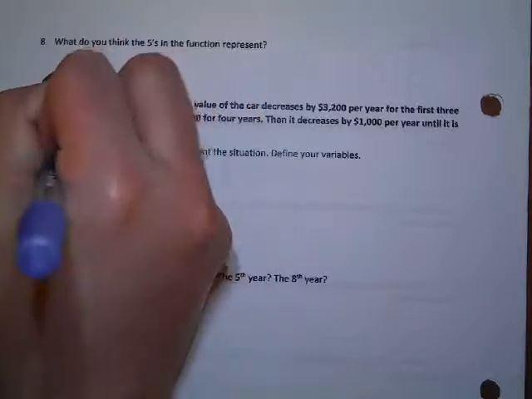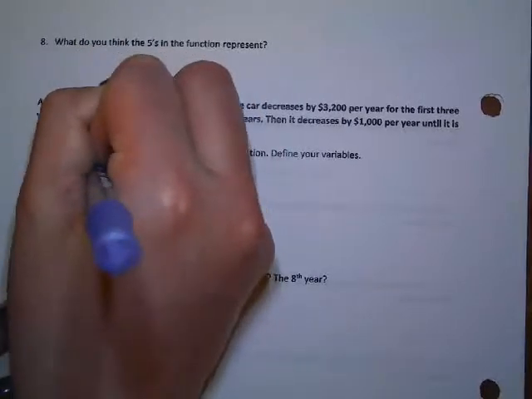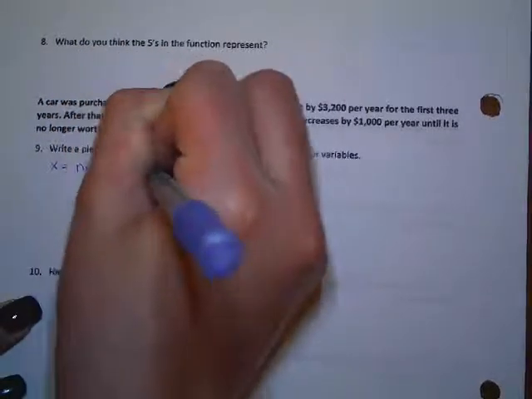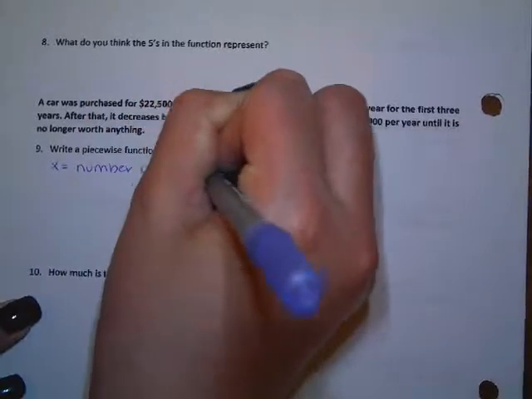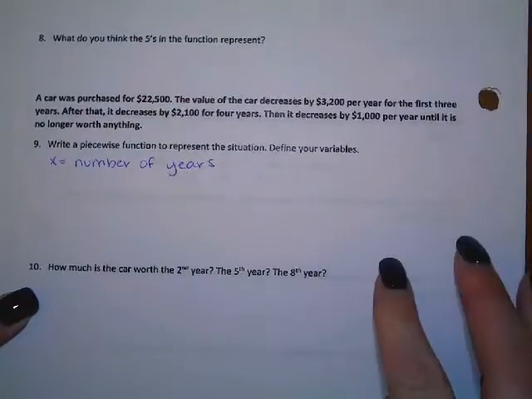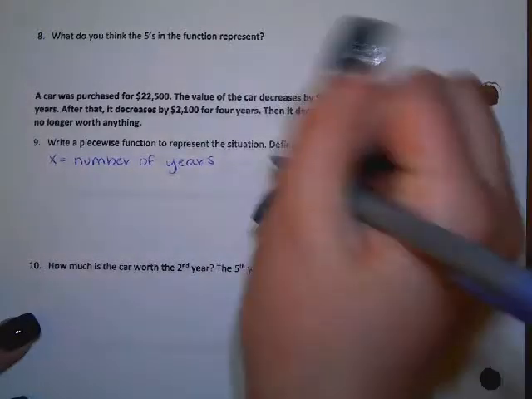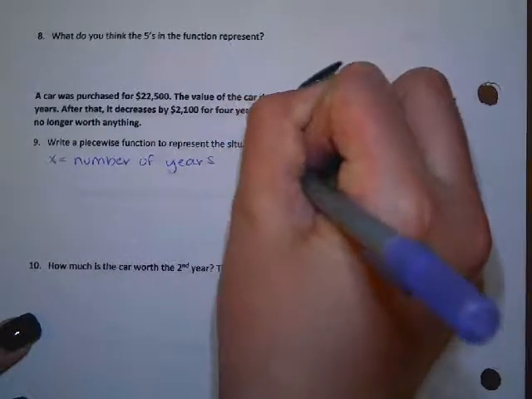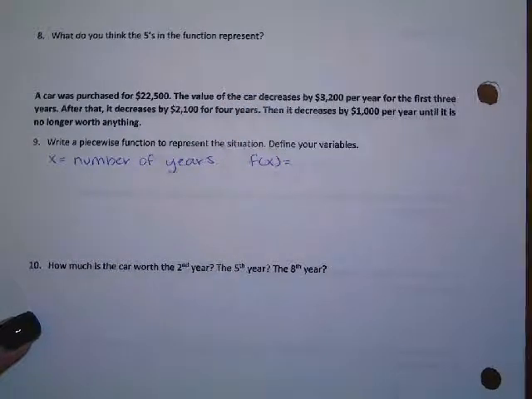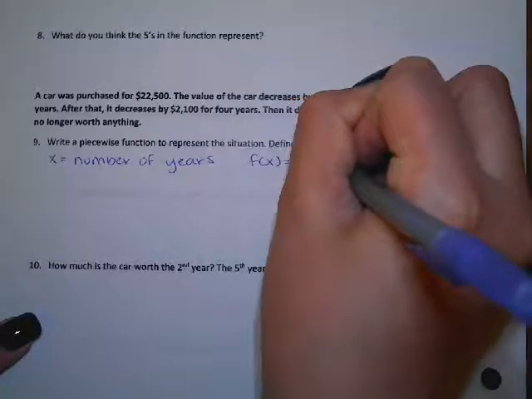Okay, so X is the number of years. All right, what do you guys want to call the other variable? F of X, T of X, F of X. Okay, so what does F of X stand for? The value of the car. Okay, so the remaining value.